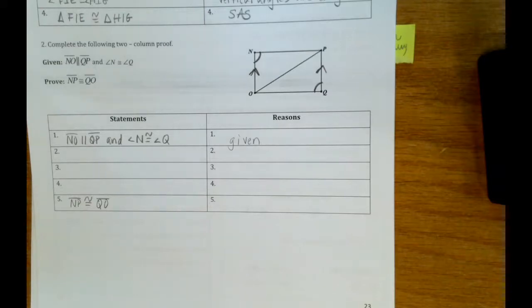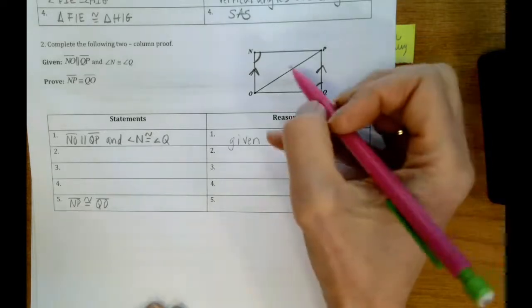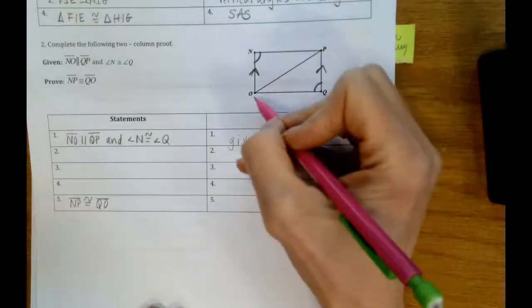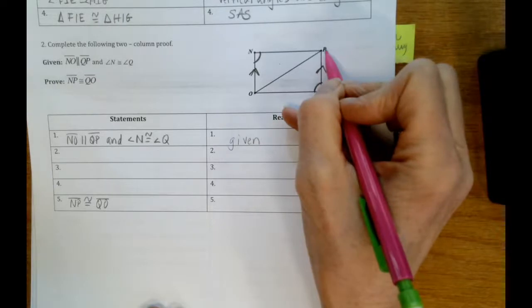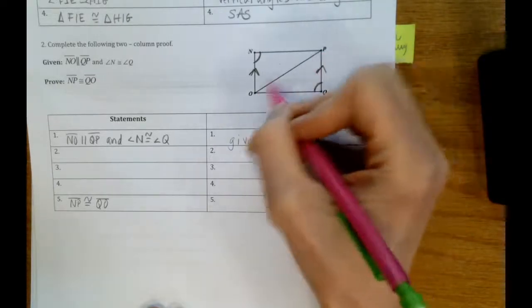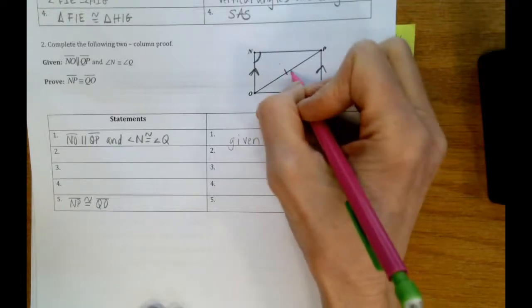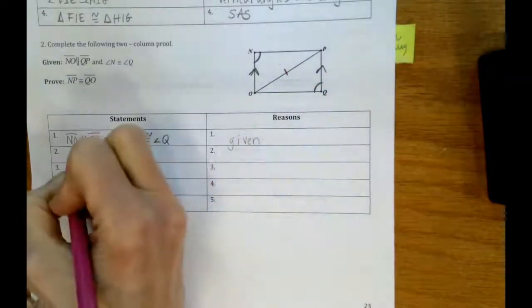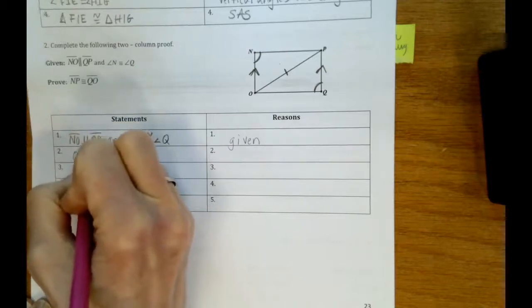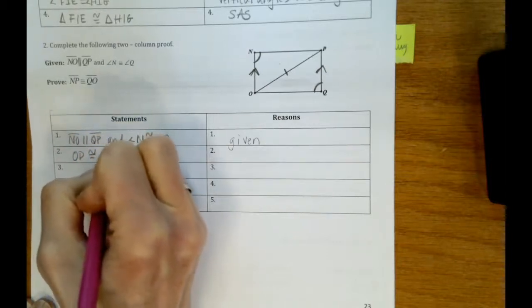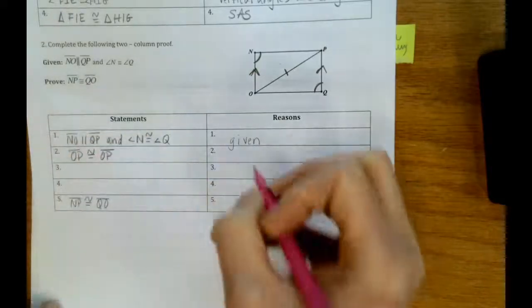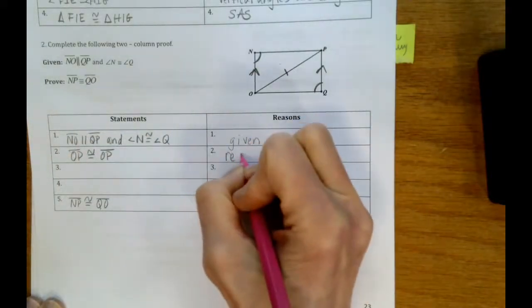So we're going to look here and see if we notice anything else. The first thing that I happen to notice in this one is that in the top triangle we have OP, and in the bottom triangle we also have OP. So I'm going to mark that. I'm going to say that OP is congruent to OP, and that is the reflexive property.